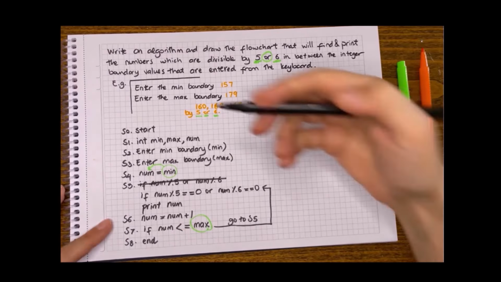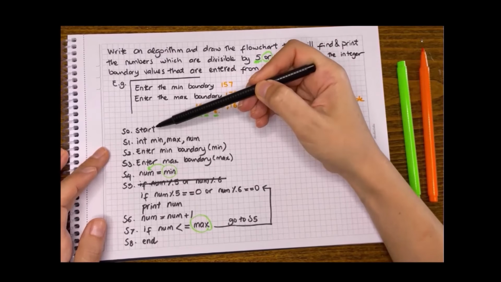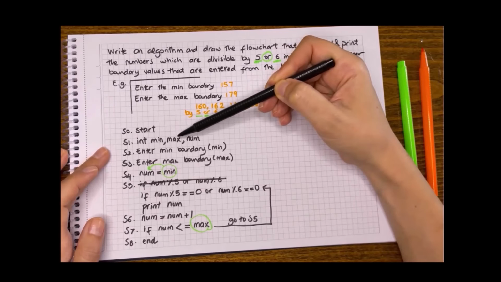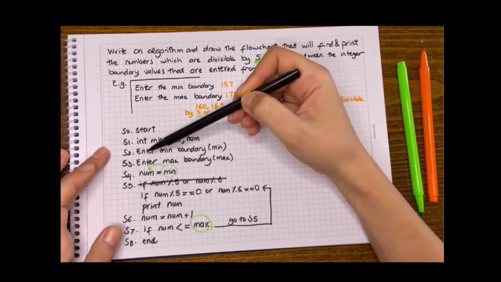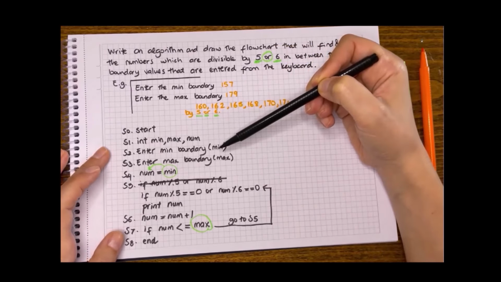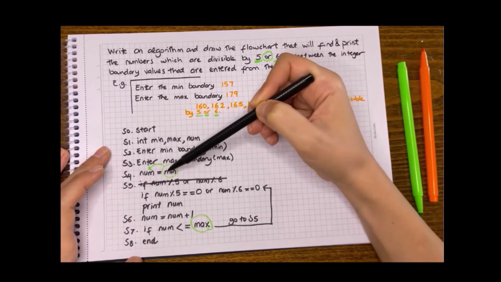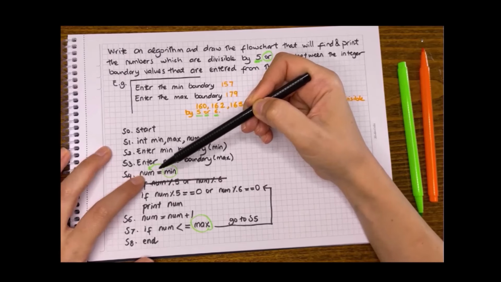So let's start. Starting from the beginning. Step number 1, we started the algorithm. We declare minimum boundary, maximum boundary, and all the numbers in between min and max. And we ask the user to enter the minimum boundary. We ask the user to enter the maximum boundary. We assign the minimum number to the number, so all the numbers starting from the first number.